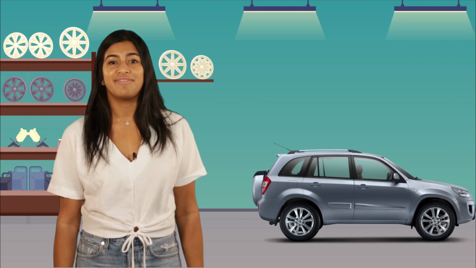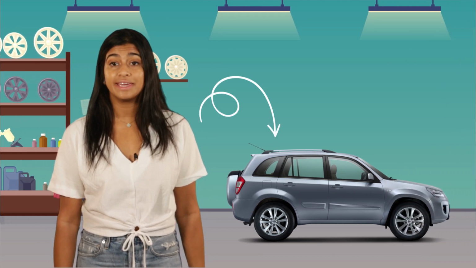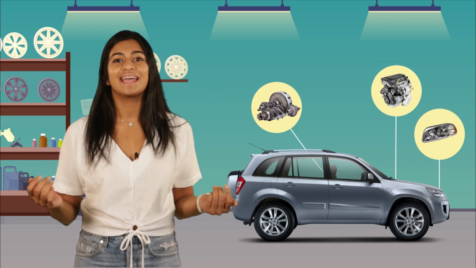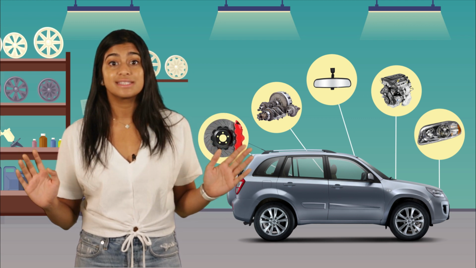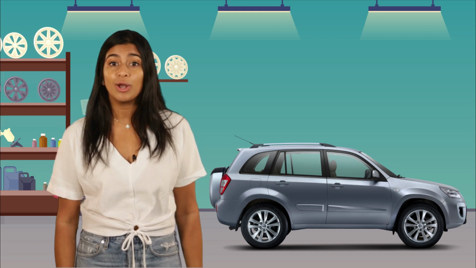Today, we're at a car manufacturing factory, and what you see here are different parts of a car. Here's an engine, the gearbox, the headlights, the mirrors, and the brakes. All these and many more parts are put together to make a car. But each of these parts is also made up of smaller parts.